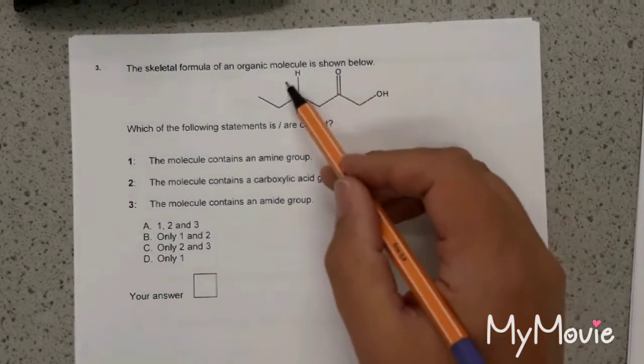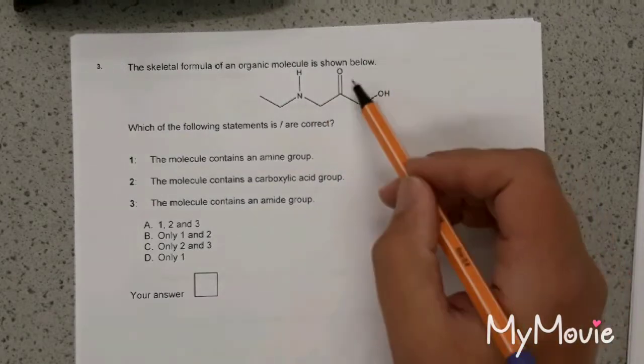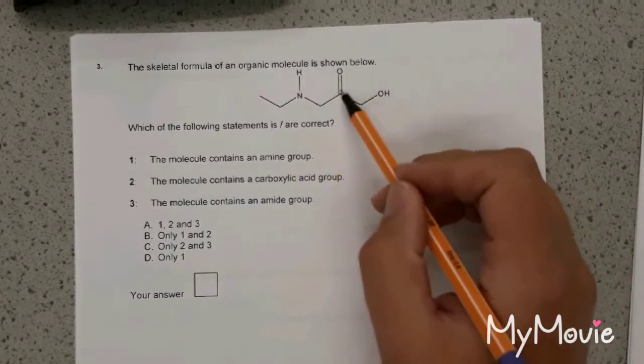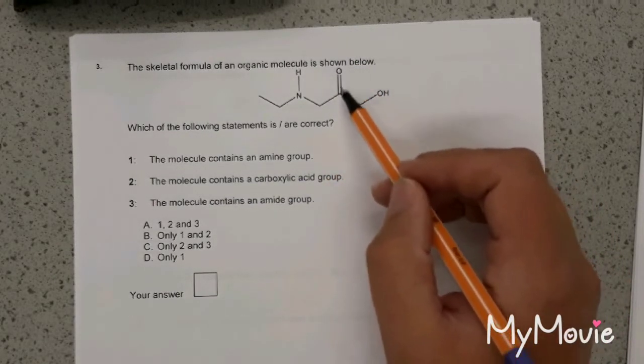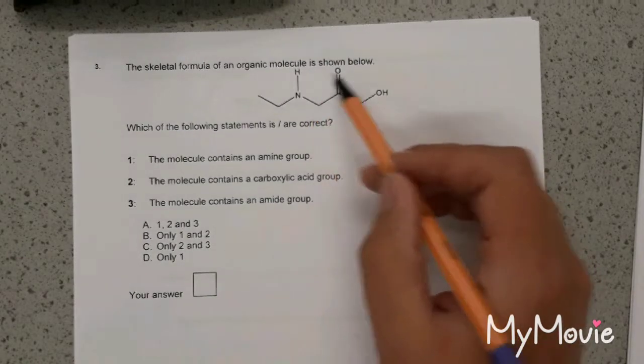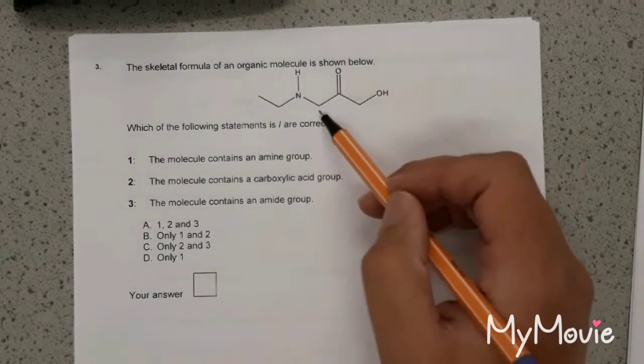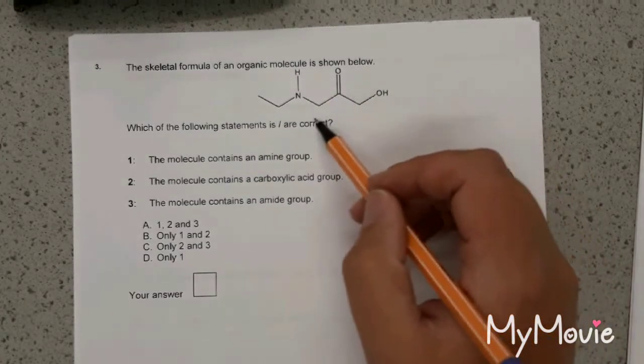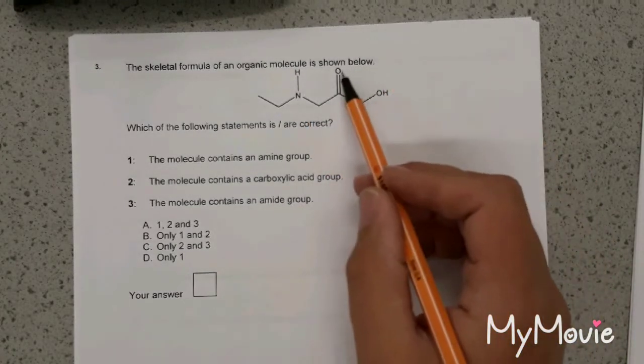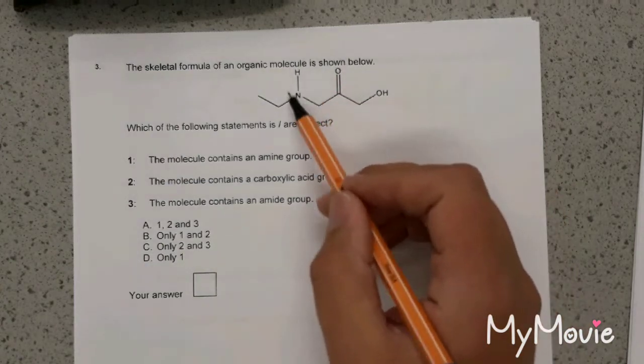Now you could be fooled into believing this is an amide. It is not an amide because the carbon double bond O is not directly next to the NH. So for this to be an amide, this would have to be there, or this would have to be there. You need the NH and CO on adjacent carbons. So this is a ketone and this is an amine.